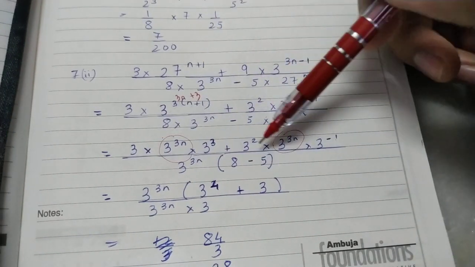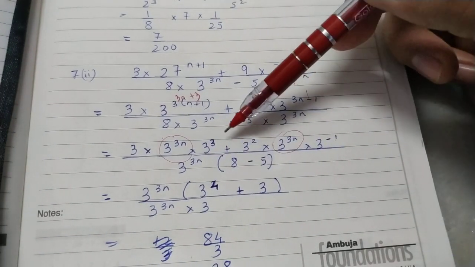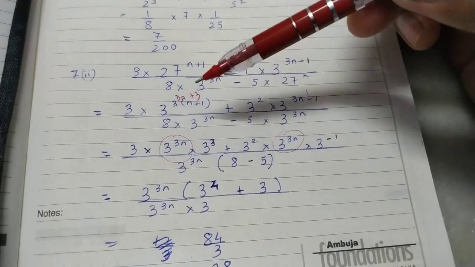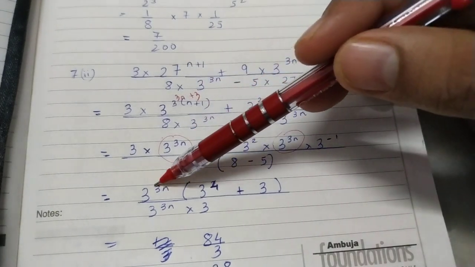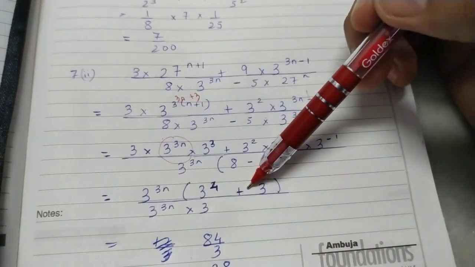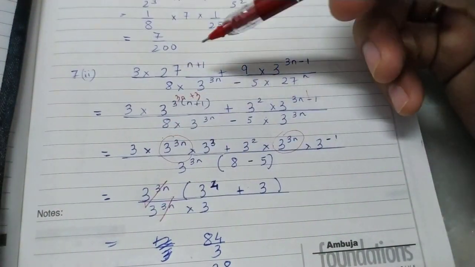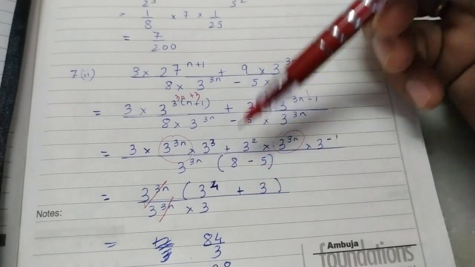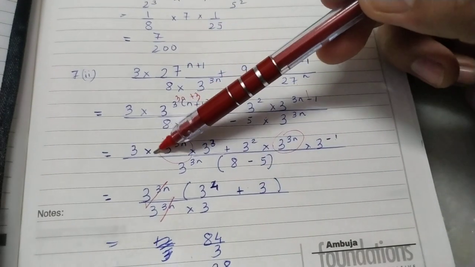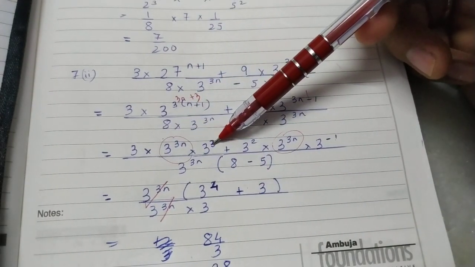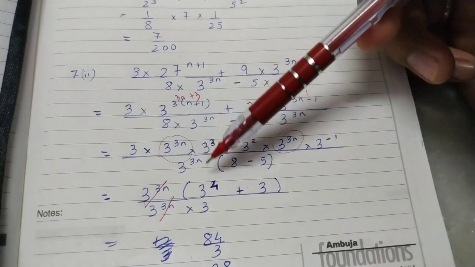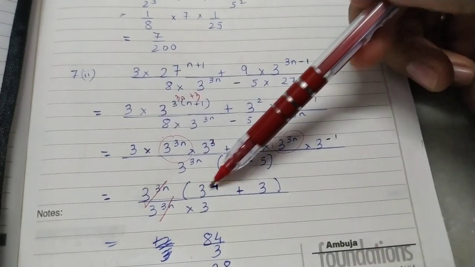Of course, I see some 3 squares also can be taken out, but I'm not going to do that. My focus is on 3 raised to 3n to be taken out common and the rest in brackets, because then 3 raised to 3n can be cancelled. On the other hand, let's see what is left in the brackets. Here we have 3 into 3 raised to 3. That will become 3 raised to 4. And 3 raised to 4 is nothing but 81.